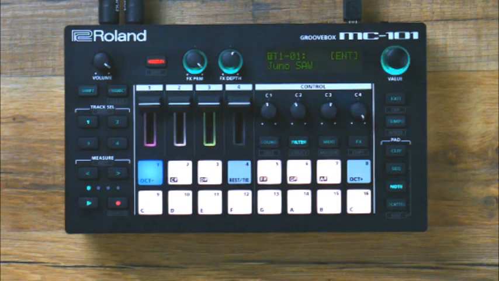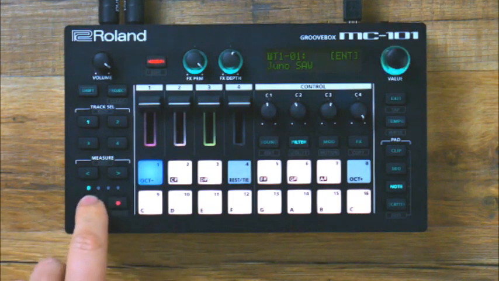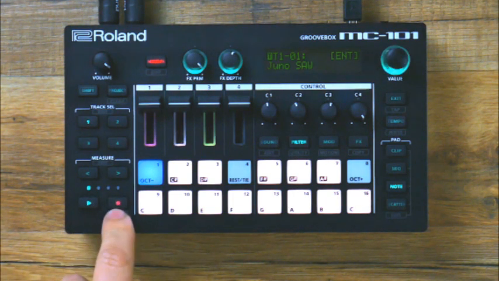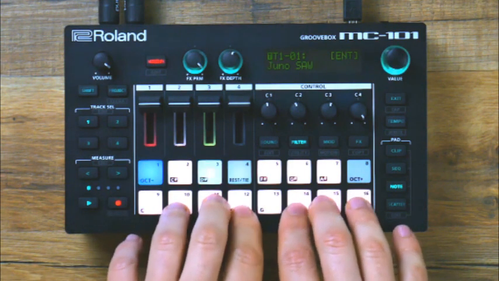The MC-101 lets you sequence polyphonically using melodic instruments. So if I want to sequence chords, it's really easy to record them and also edit each note individually. So I'm going to play the sequence here. Hit record, and then play some chords into the sequence.